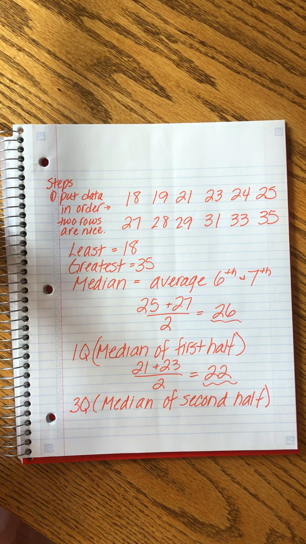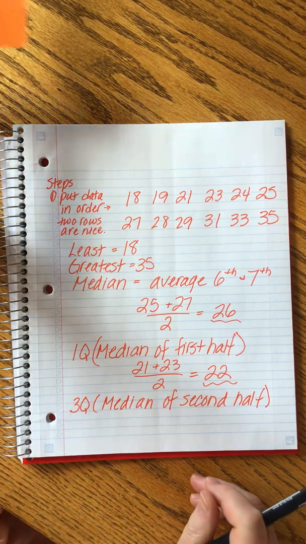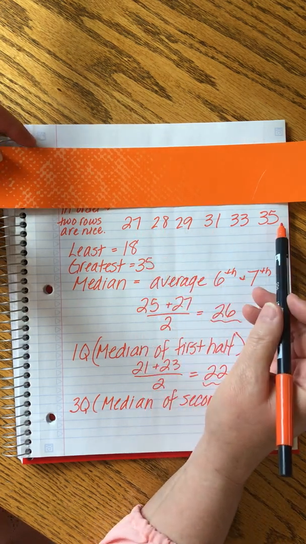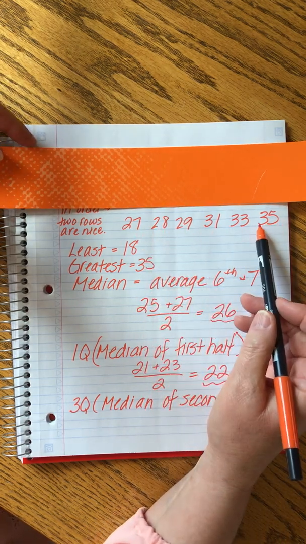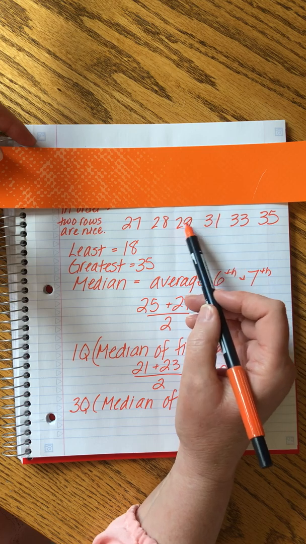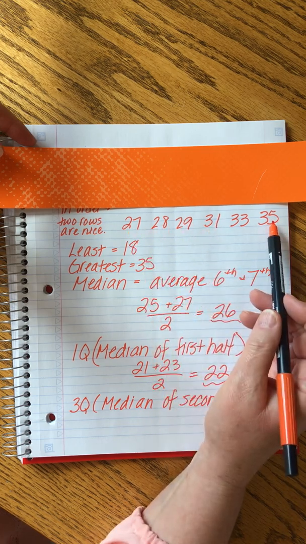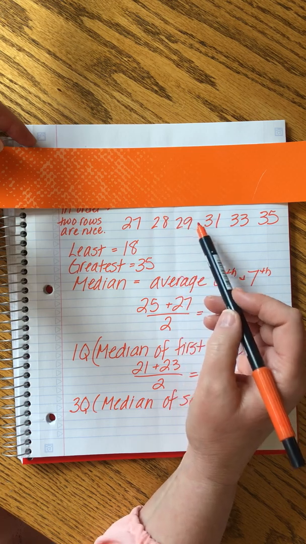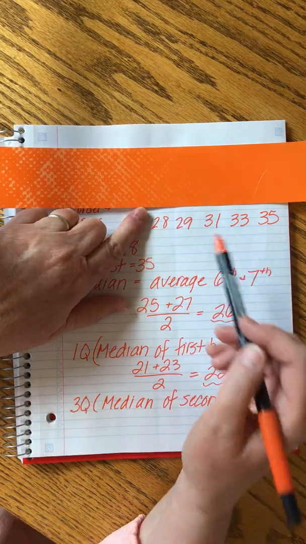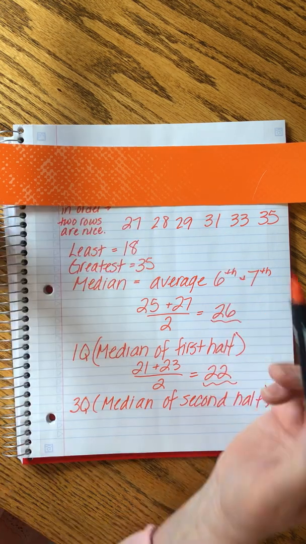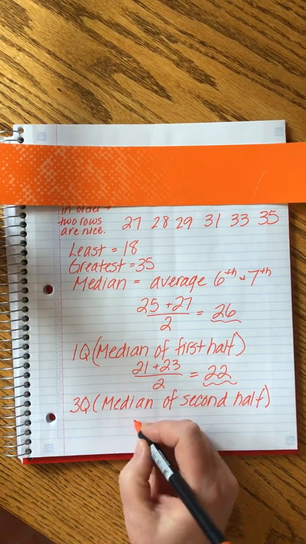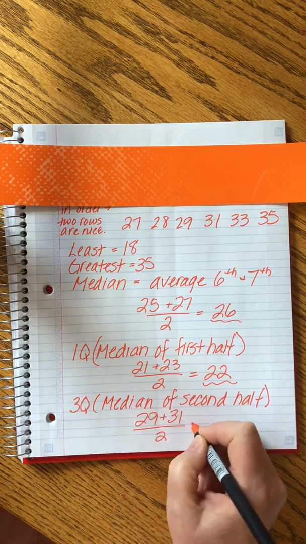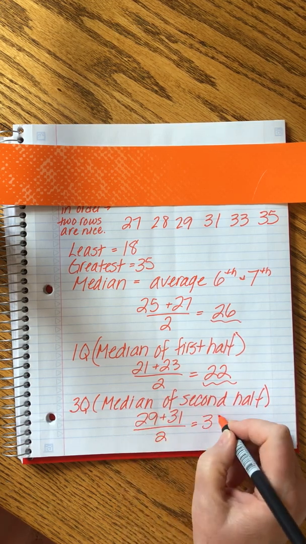Here. I want to cover up my top row so I don't look at it. Okay, so when I go to find the median of the second half of data, I just look at the second row. These are the closest to the middle. Again, I have that even number of data points, so that means I have to do my little calculation. If I had an odd number, then I would just pick the one in the middle. 29 plus 31, again, that's not much of a calculation because I can tell just by looking at it, it's going to be 30.